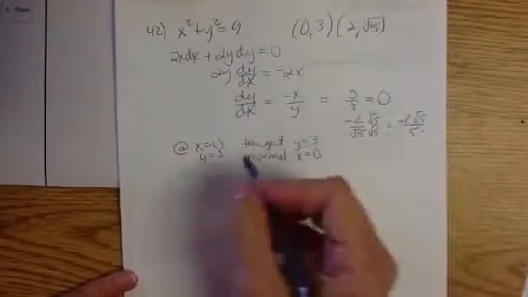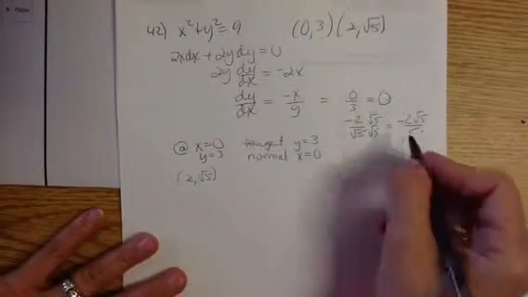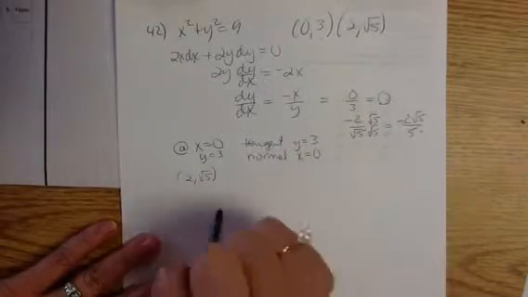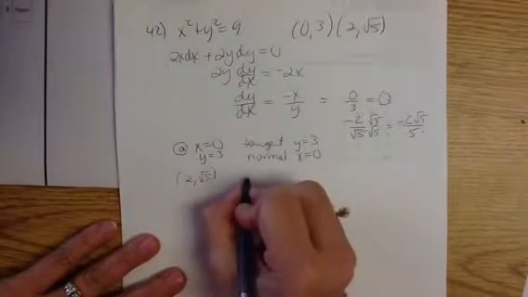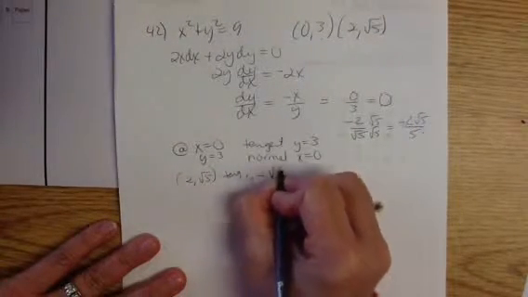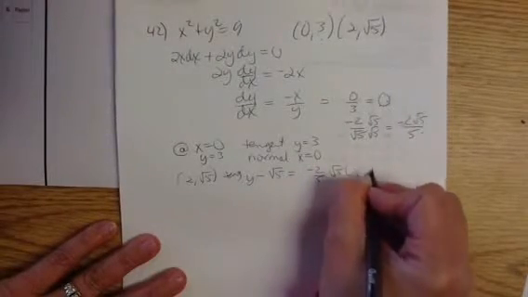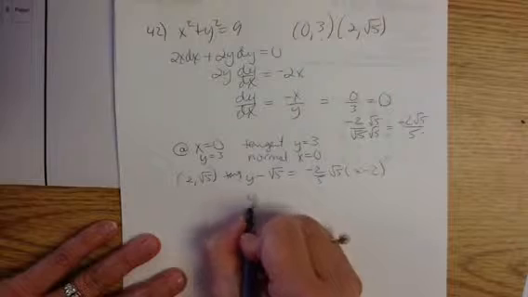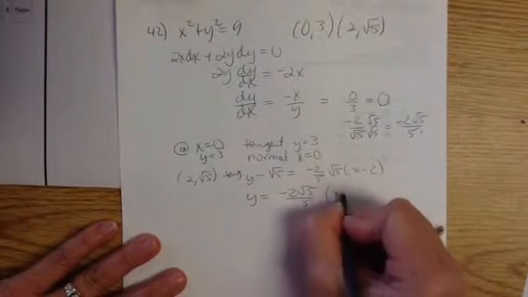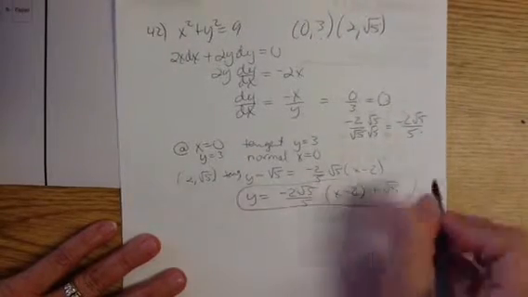All right, so now let's look at the point 2 square root of 5. Now my tangent line has a slope of negative 2 square root of 5. So what I'm going to do is take y minus, this is my tangent line, y minus the y value equals negative 2/5 square root of 5 x minus 2. So y equals negative 2 square root of 5 over 5 x minus 2 plus the square root of 5. There's the equation of my tangent line.